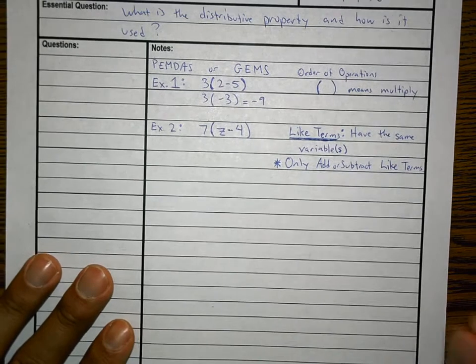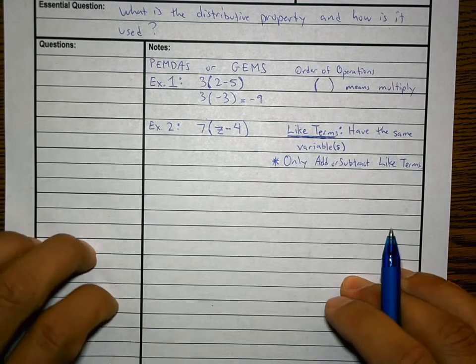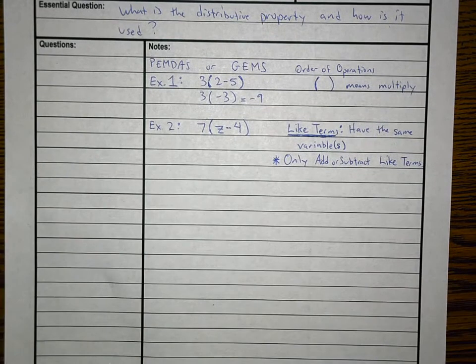And I want you to think of the distributive property as something like the donut principle. Here's my donut principle. If I have a donut or even a box of donuts, and I make the decision that I'm going to give a donut to this kid, this kid, this kid, and I give donuts to everybody on this side of the room.